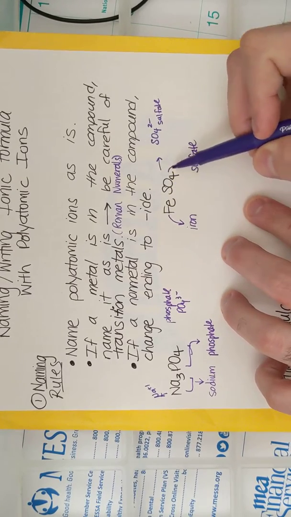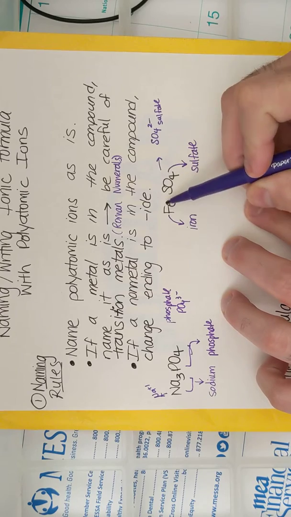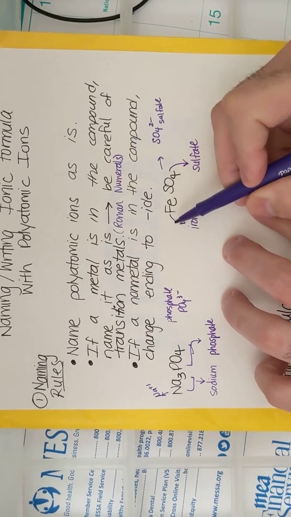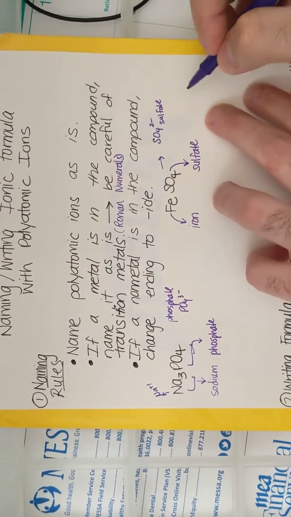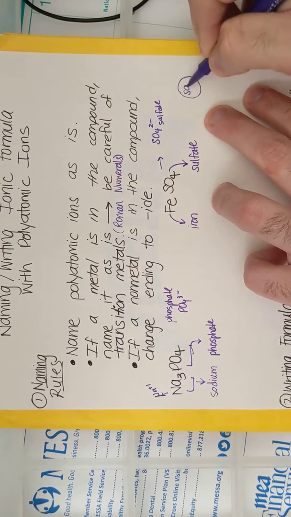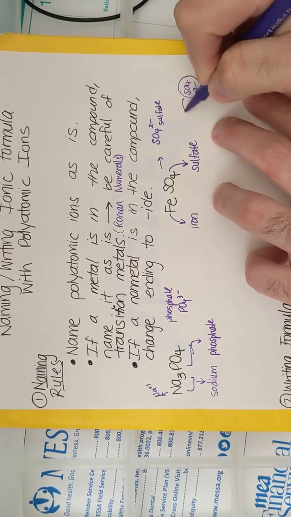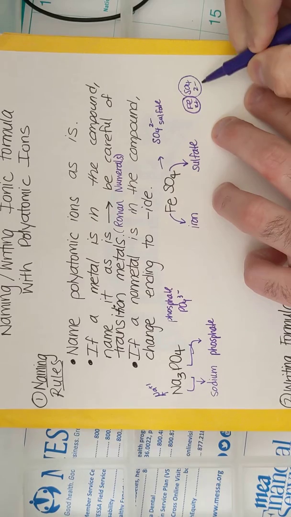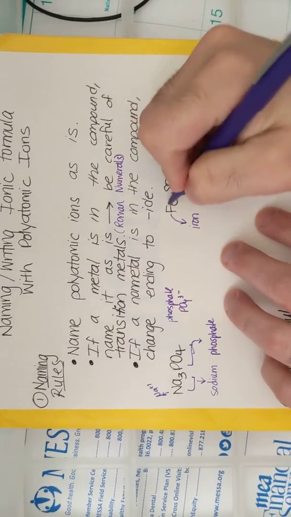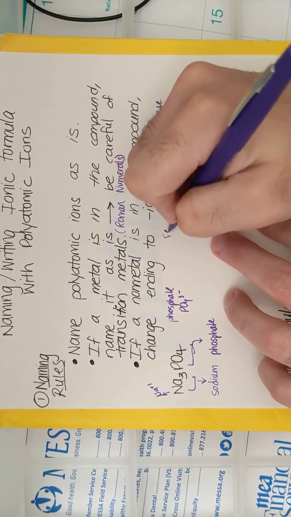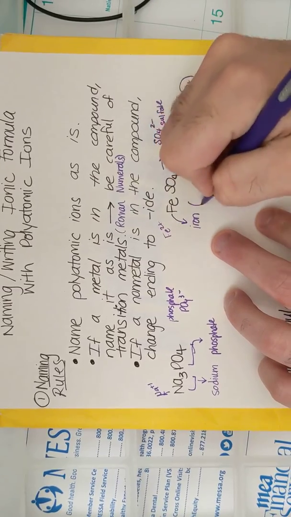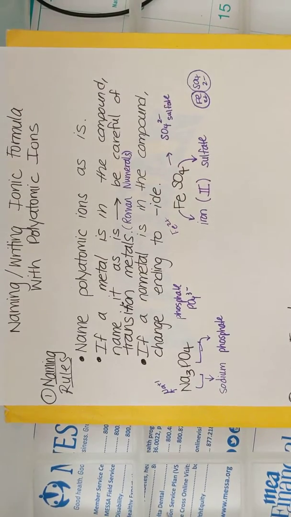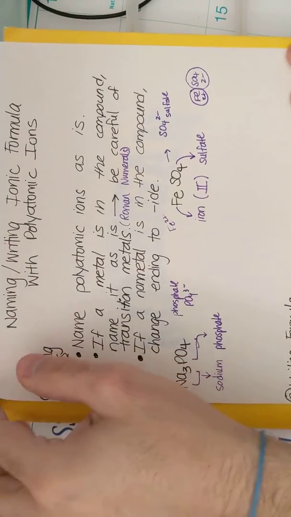Since this whole thing has a 2 minus charge, this must be 2 plus because the sum of the charges needs to equal 0. So if SO4 is 2 minus, that must mean Fe is 2 plus because 2 plus and 2 minus gives me 0. So this must be Fe2 plus. And so if it's 2 plus, I write iron(II) sulfate. That is how I name the compound.